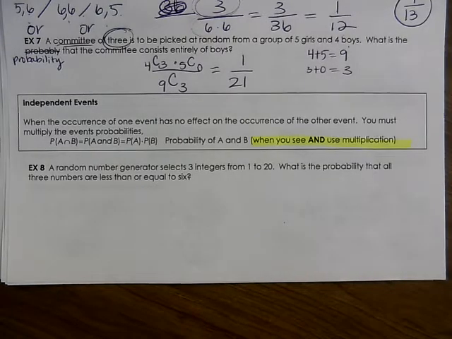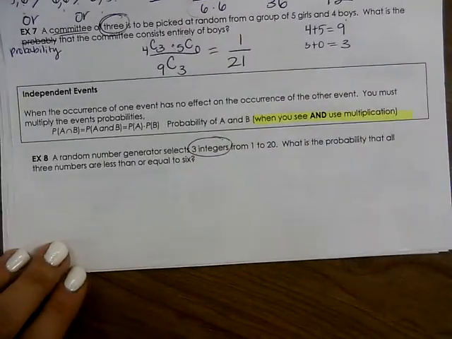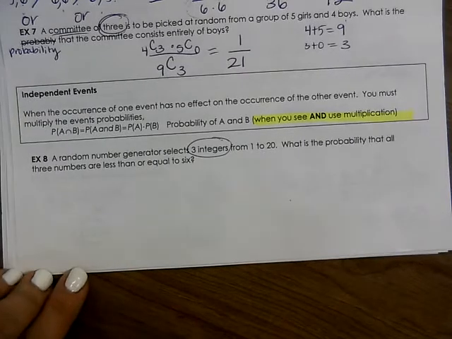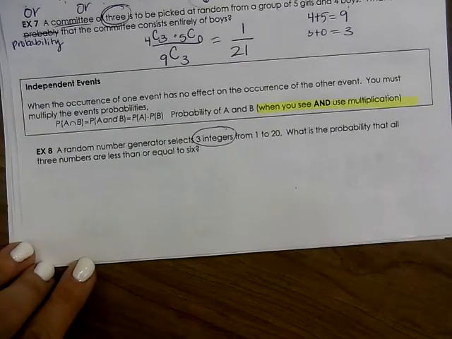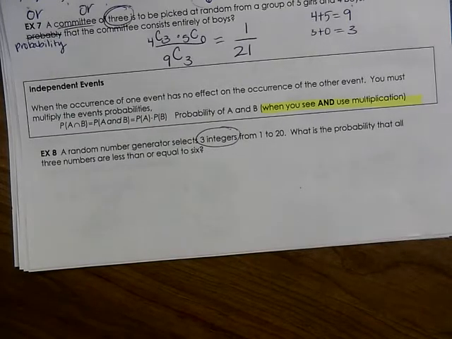So example 8. A random number generator selects 3 integers from numbers 1 through 20. What is the probability that all 3 numbers are less than or equal to 6? Well, first of all, you got to think about what is a sample space. So if this number generator creates integers from 1 to 20, how many in the sample space? 20.